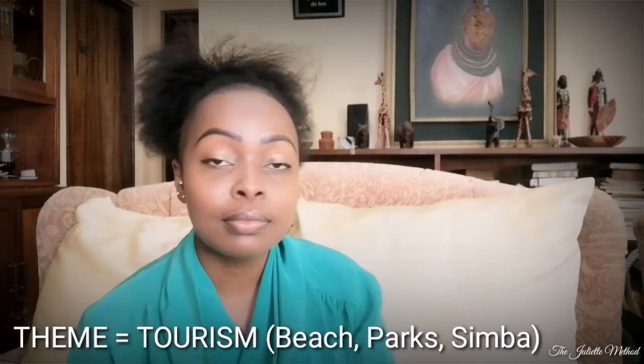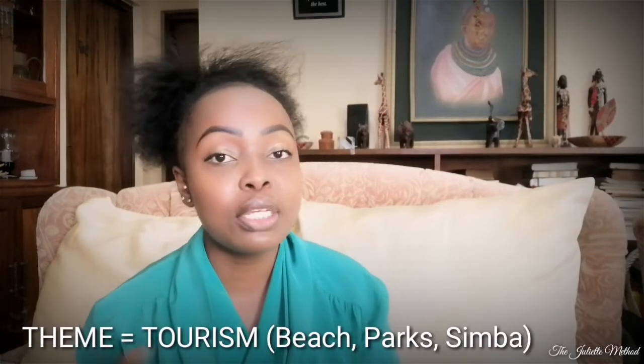So under UV light, those similar 5 features, the only difference is the change of color. Okay. 500, same. Main difference is the theme and the bars. So the theme for 500 is tourism. So we have beach, we have parks, we have a lion. Yes, so the theme is tourism.